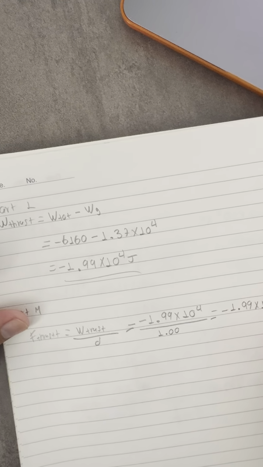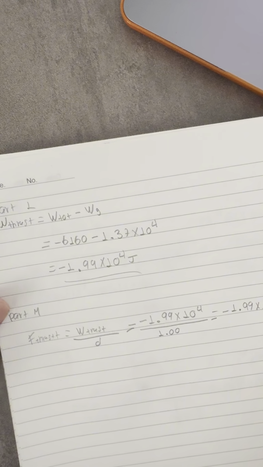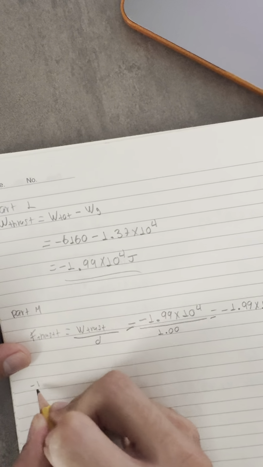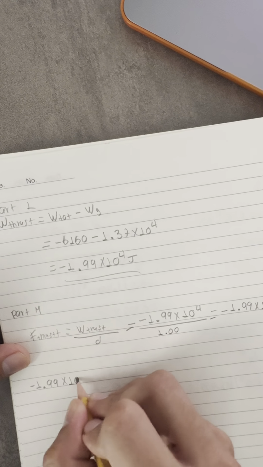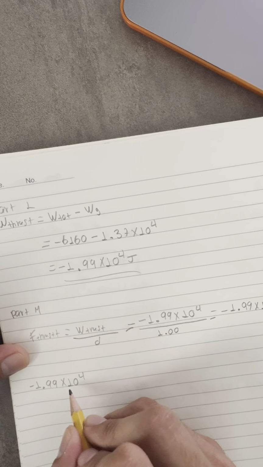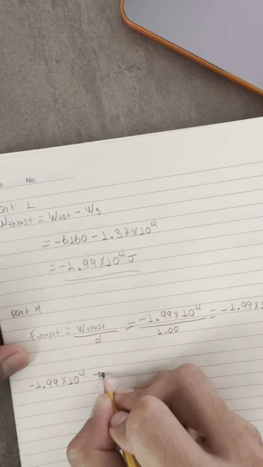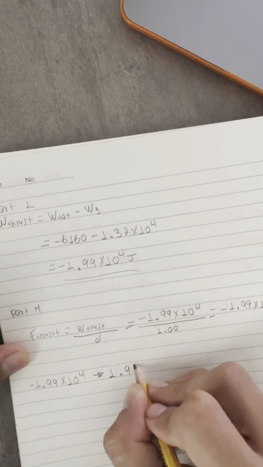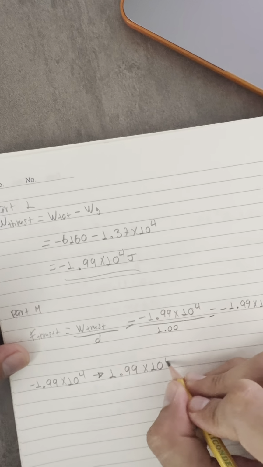But in this case, this is the upward thrust force, so it is going to be positive. Negative 1.99 times 10 to the power of 4 is going to be positive 1.99 times 10 to the power of 4.